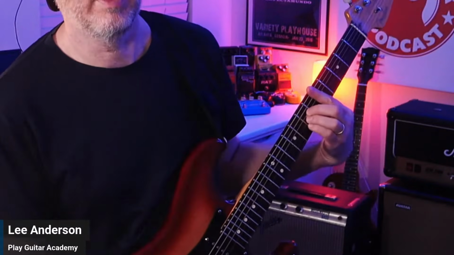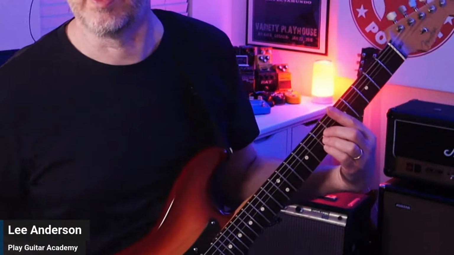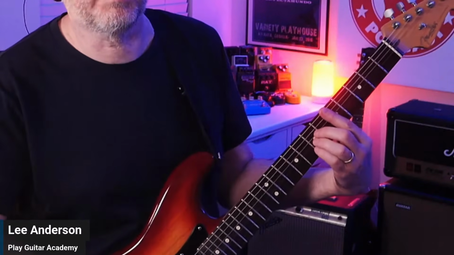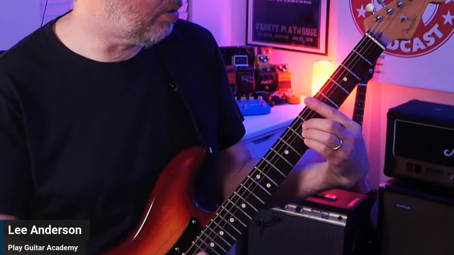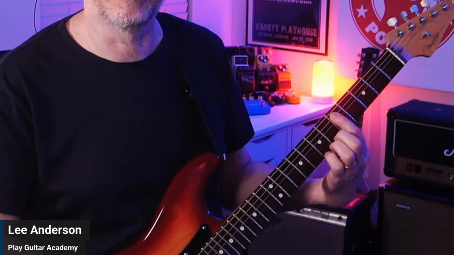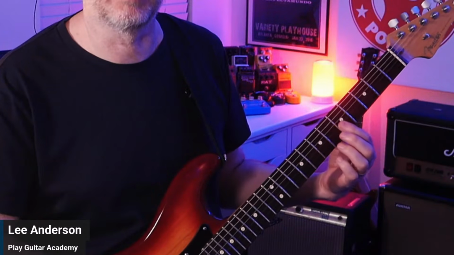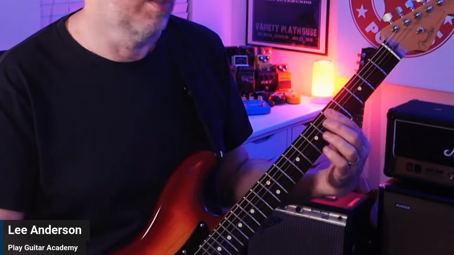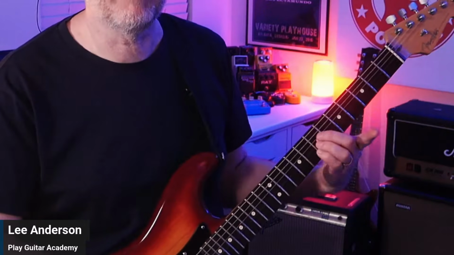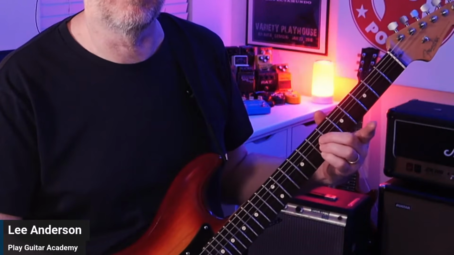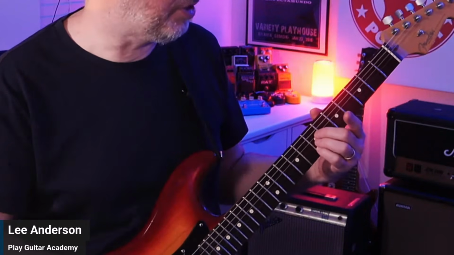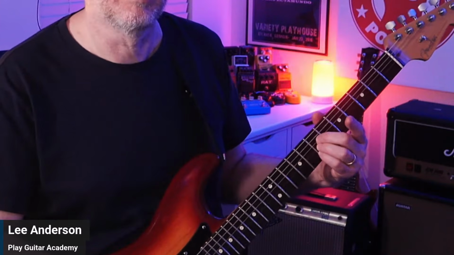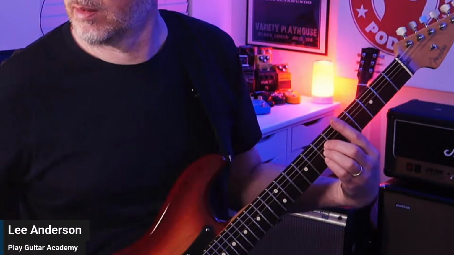Now, let's go to this D chord here. This presents a lot of challenges as well. Well, we have a bar here. Now I'm only barring from the A string across, right? But I've got these three fingers that all want to be on the same fret, but they're on adjacent strings. Now take a look at that.